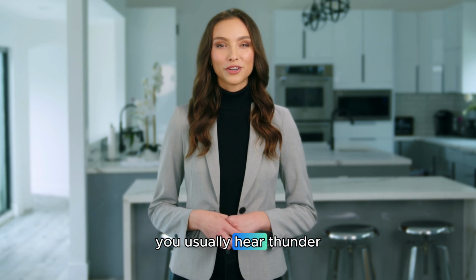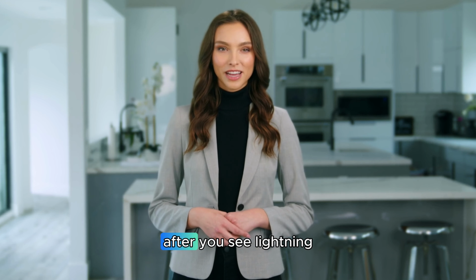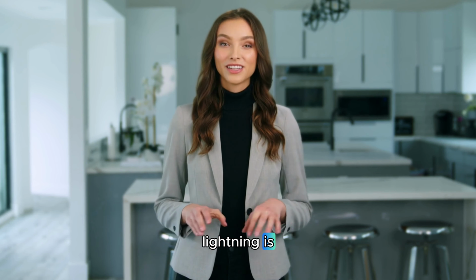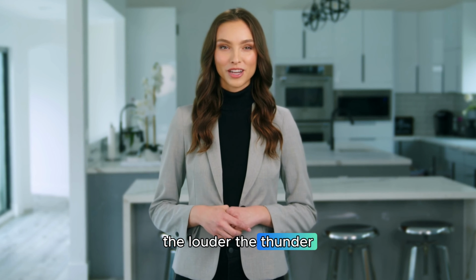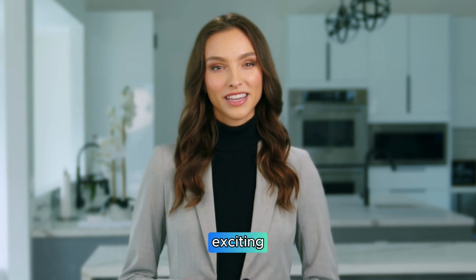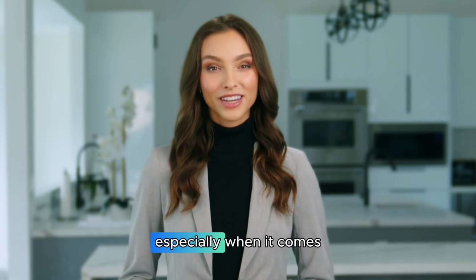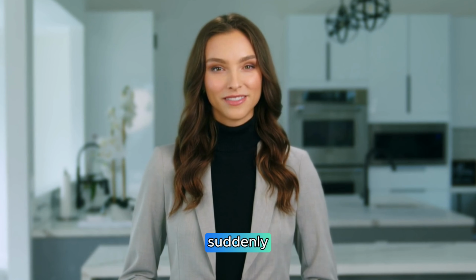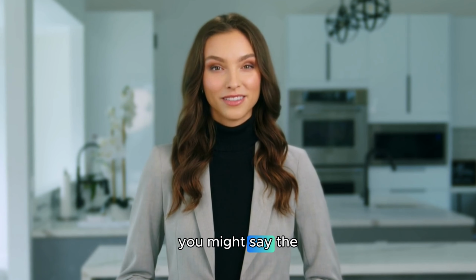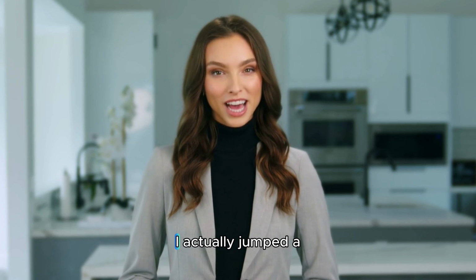You usually hear thunder just a few seconds after you see lightning, and the closer the lightning is, the louder the thunder will be. Many people find it exciting, while others might find it scary, especially when it comes suddenly. You might say, "The thunder was so loud I actually jumped a little."